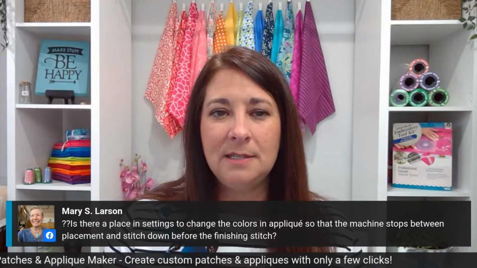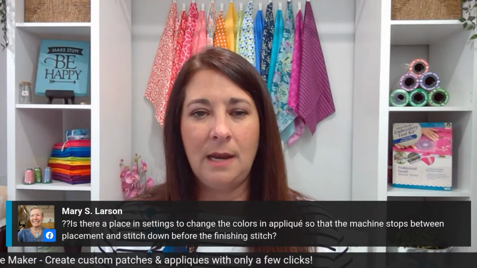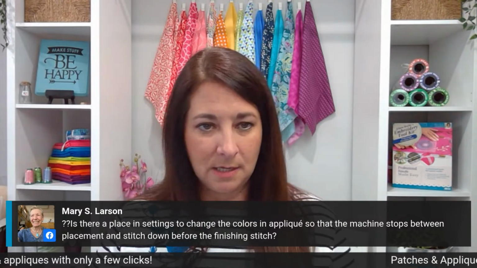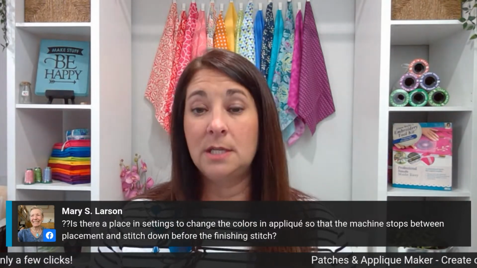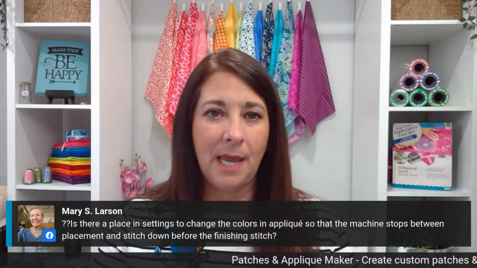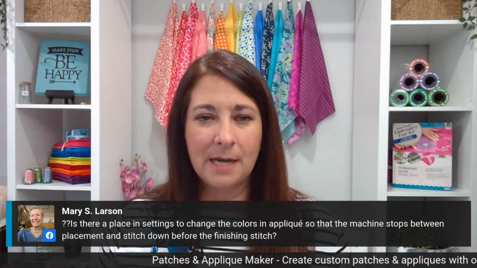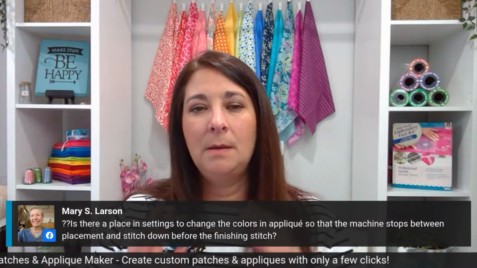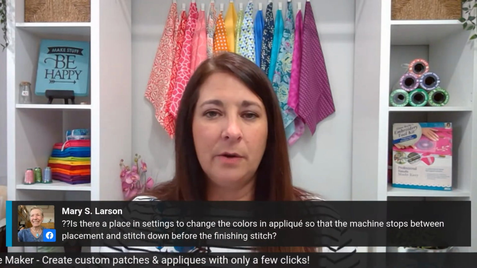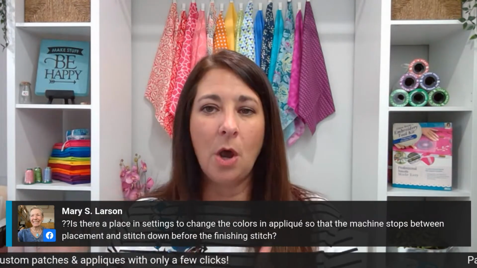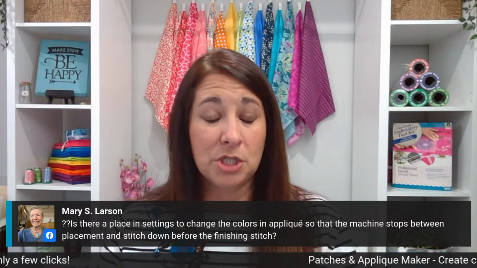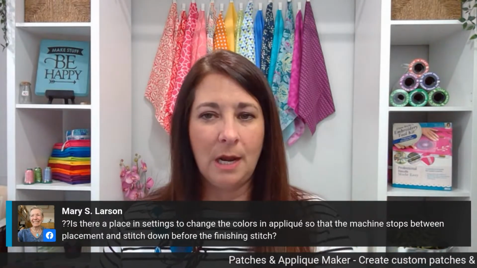Is there a place in settings to change the color in applique so that the machine stops between placement, tack down, and the finishing stitch? If you select an applique in the software, it automatically does that. Applique means placement, tack down, and finishing stitch. So it already does that, and whenever you save that to your machine format, it'll break it out for you. And I'll actually show you that.